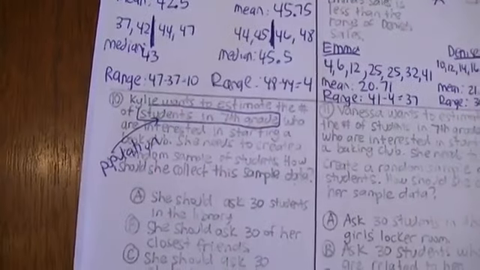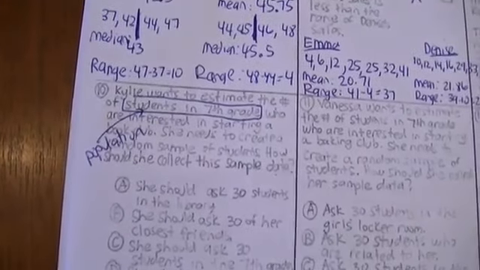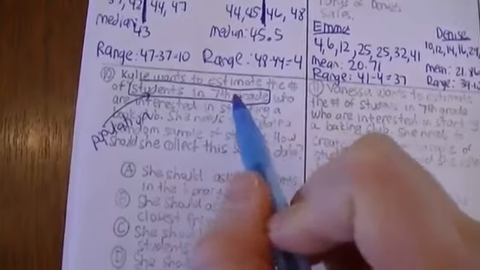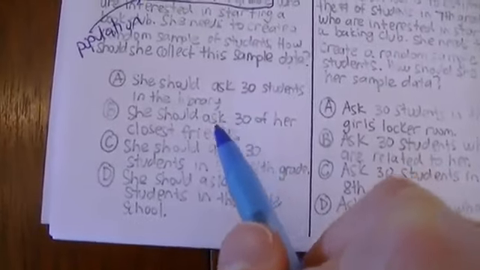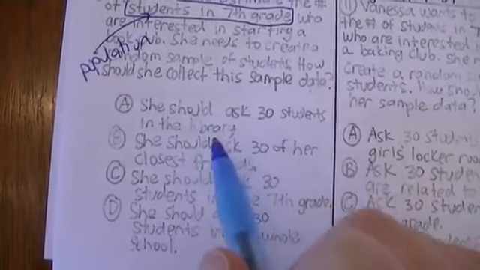Okay, and we've got to find a representative sample of the students in 7th grade. So where should she collect the data? She asked 30 students in the library.